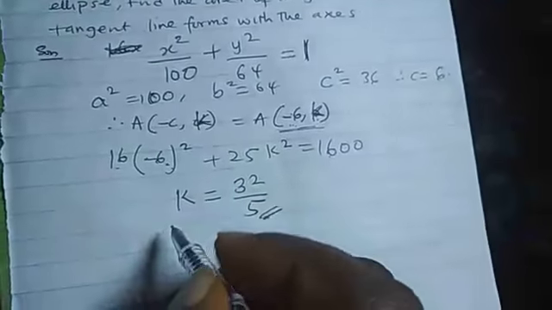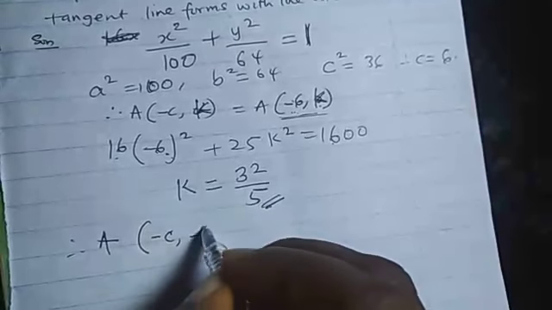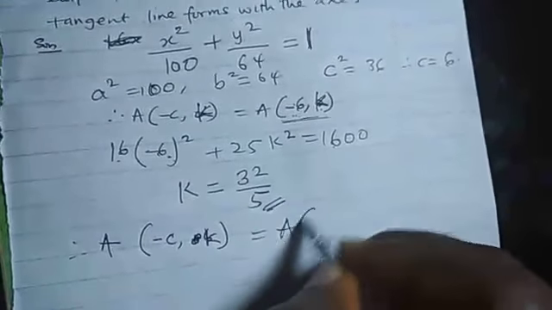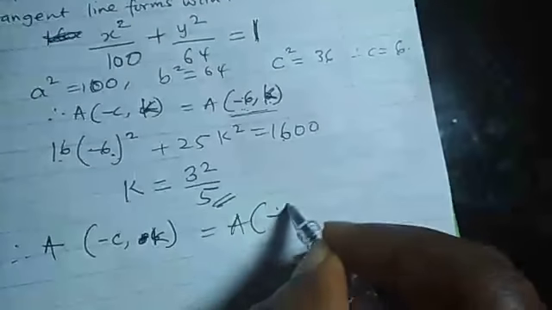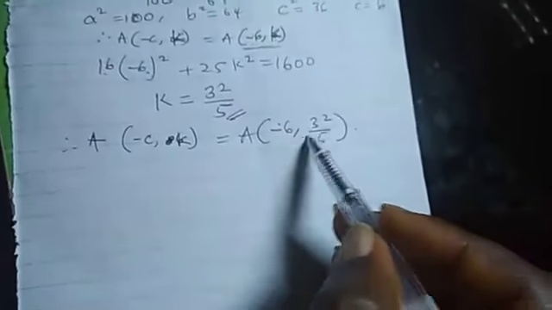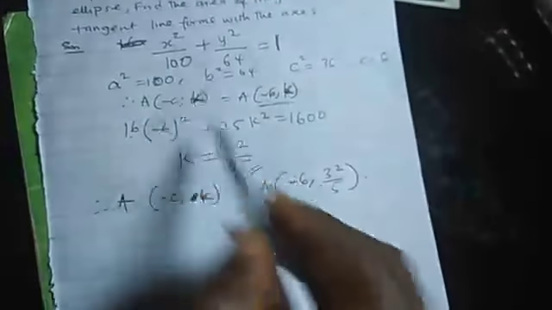So that is our k. So we have known our k. In that case, our c comma k has become minus 6 comma 32 over 5. A tangent line is drawn from this place. How do we find the tangent line?